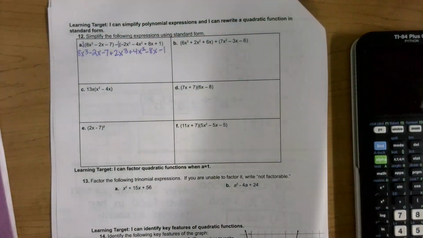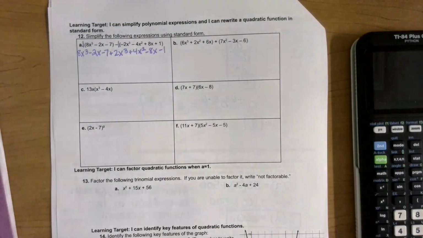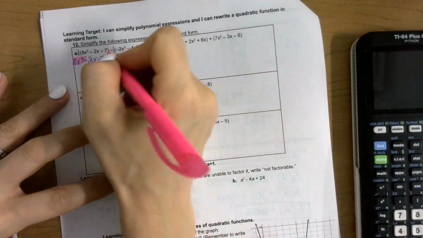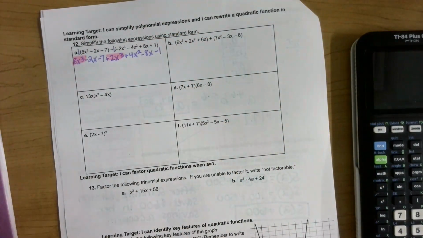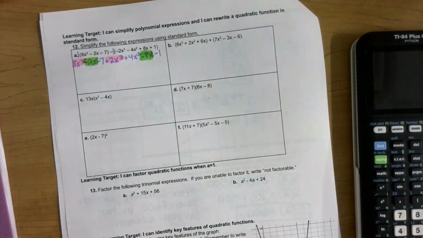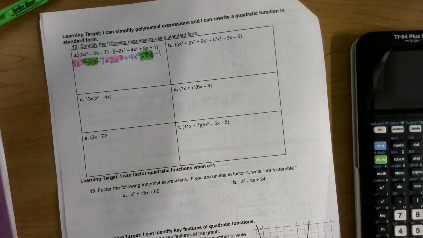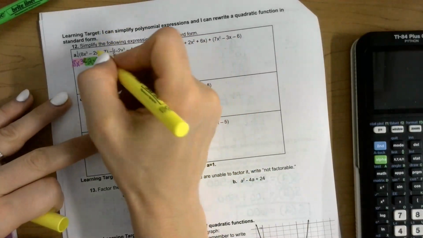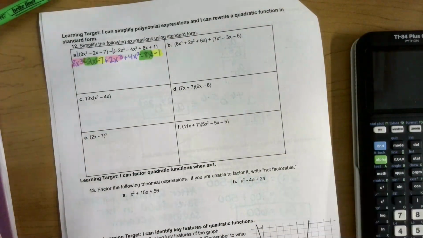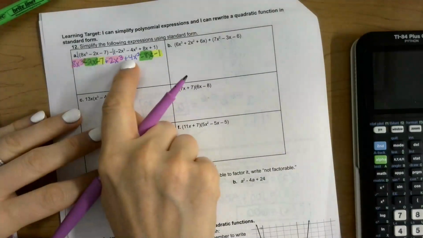Then this is where color coding really helps. So get out highlighters, colored pencils, something to color code. And then let's start with 8x cubed. Let's find another term that has cubed, plus 2x cubed. So first I'm just going to highlight all of them. Then we have negative 2x and negative 8x. Then we have negative 7 and negative 1. And then 4x squared is by itself.